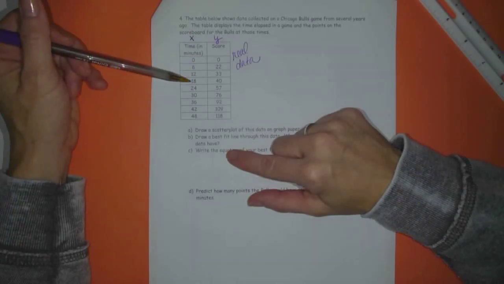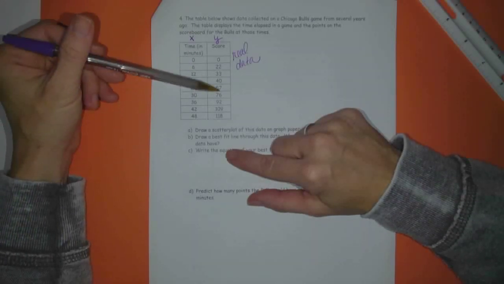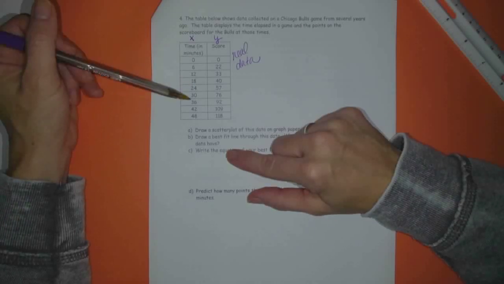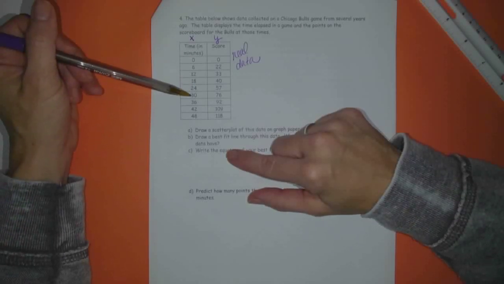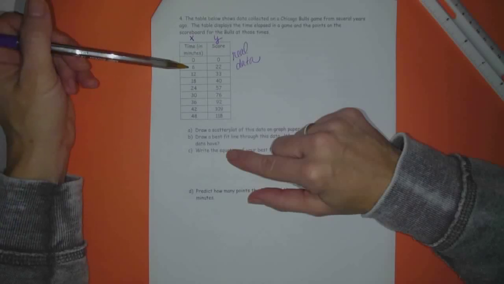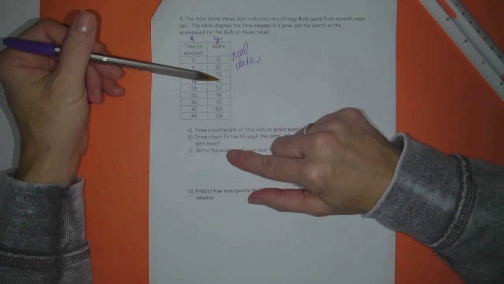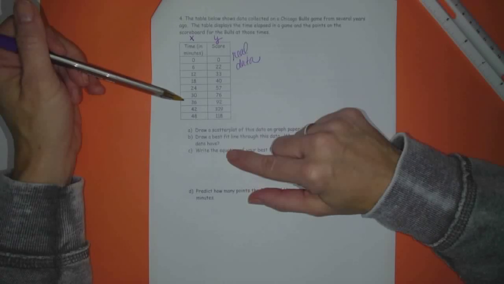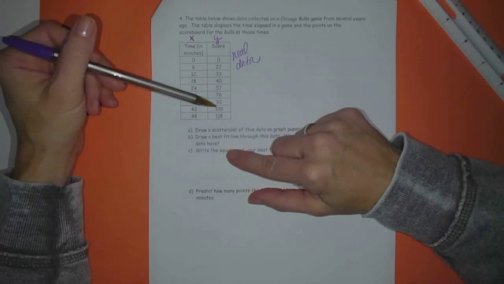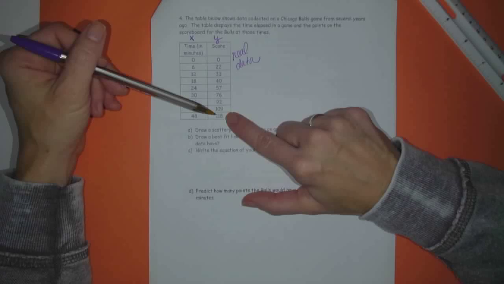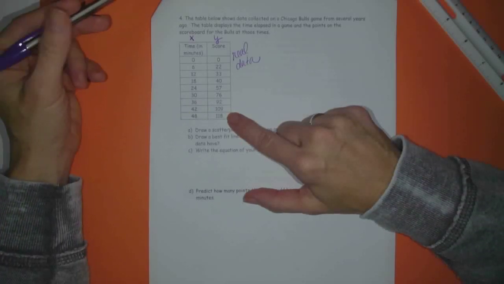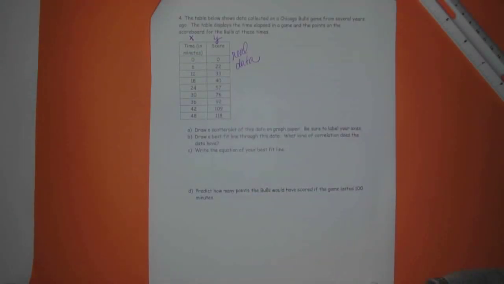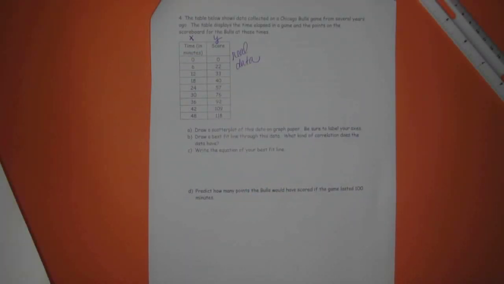Can you imagine if time in our universe depended on this or depended on anything? See, time depends on nothing. Time ticks regardless of what's going on. Can you imagine though if as the Bulls scored more points, time sped up? Imagine if that happened. Like, oh, look, you're scoring, let's speed up the time. No. The score depends on how much time has elapsed. So this is our X and Y.